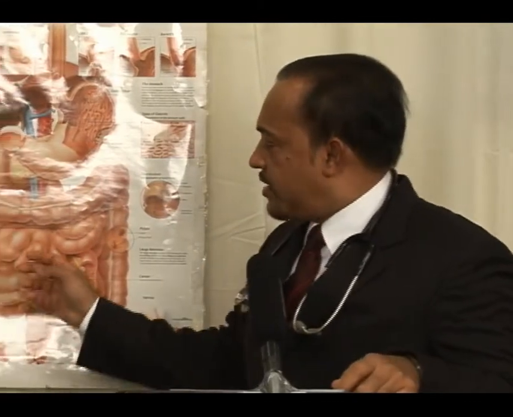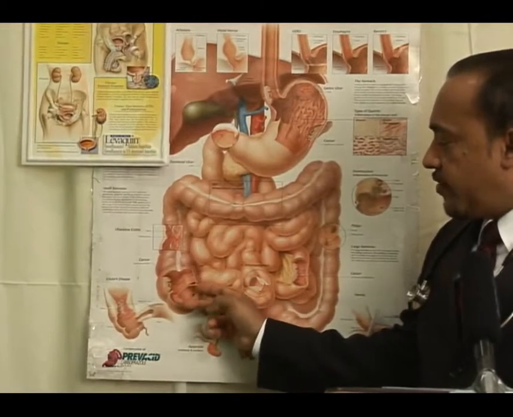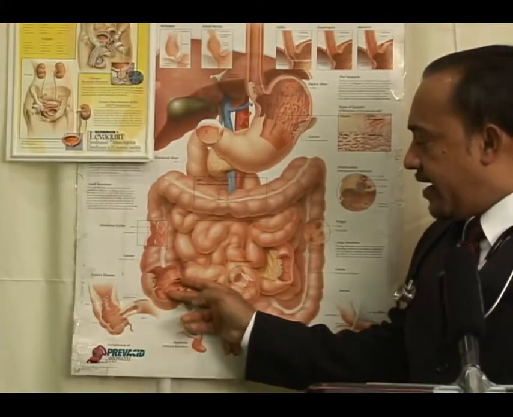Good morning. We'll continue our discussion on abdominal pain. Having covered the different quadrants of the abdomen, we're down to the right lower quadrant. The right lower quadrant, having divided the abdomen into 4 parts, involves, according to this diagram, the cecum, which is the first portion of the large intestine.